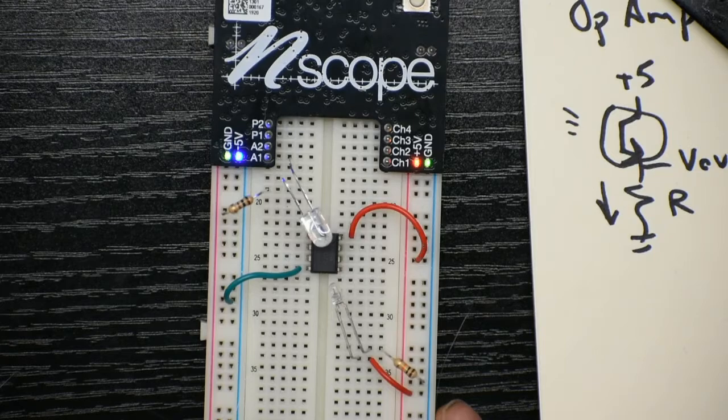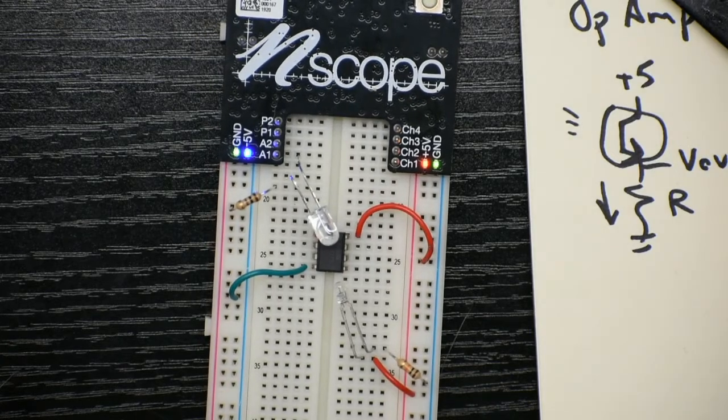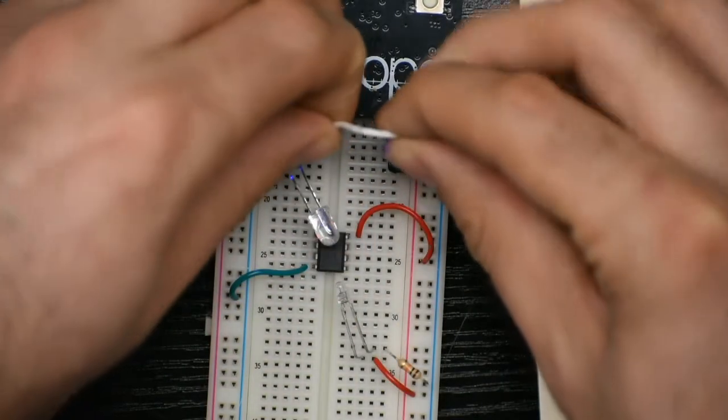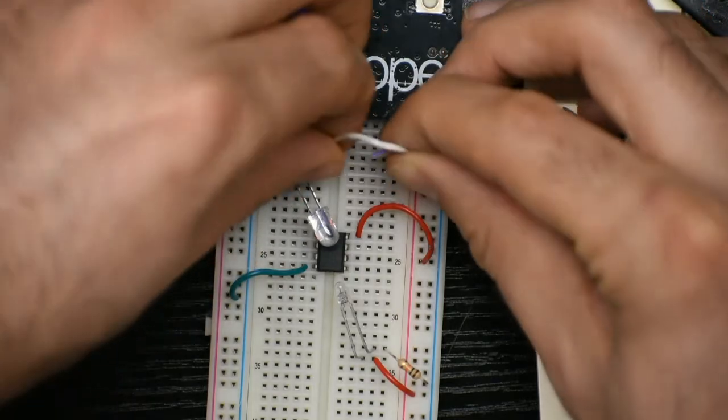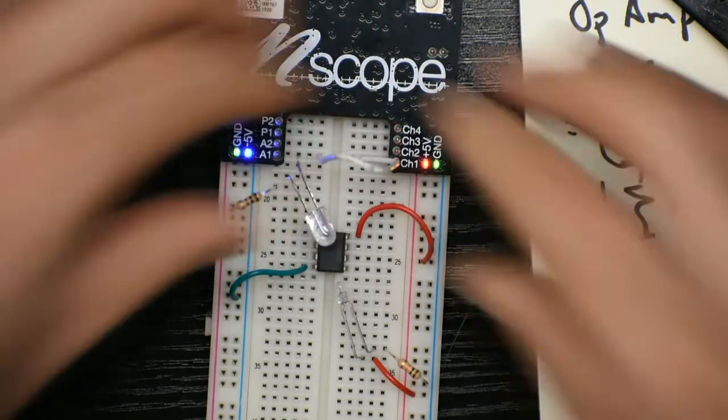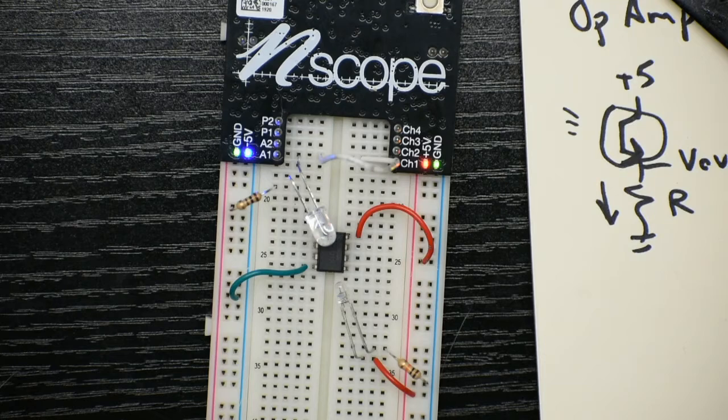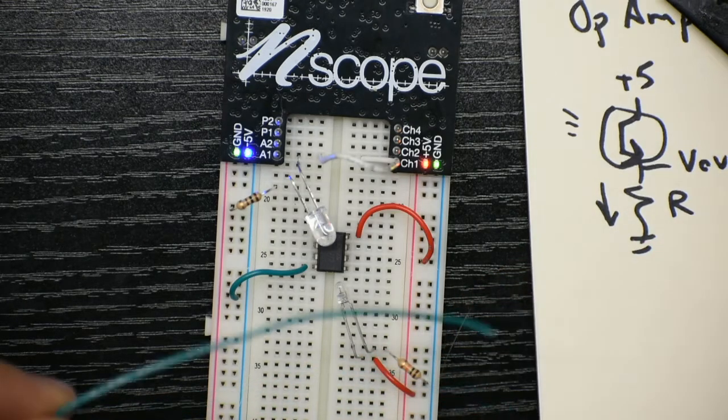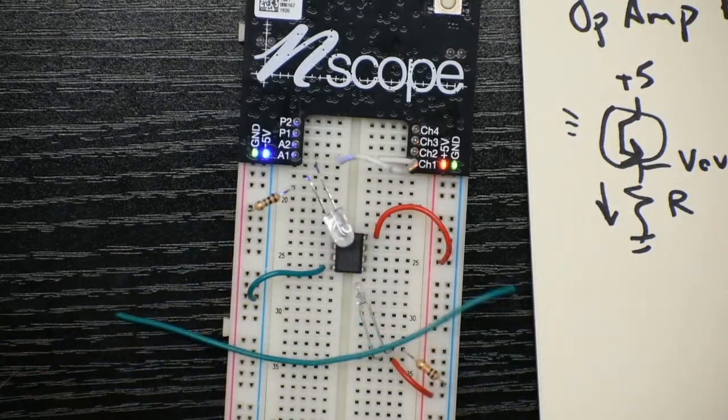Now I need to see what's going on. So I'm going to hook up A1 to channel 1 so I can see what the sine wave being applied to the LED looks like. And I need a long wire so I can see what my phototransistor is doing. I'm going to make a long green wire. This will act as my probe so I can poke around and see what's happening.